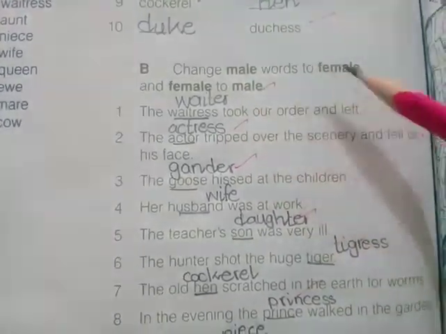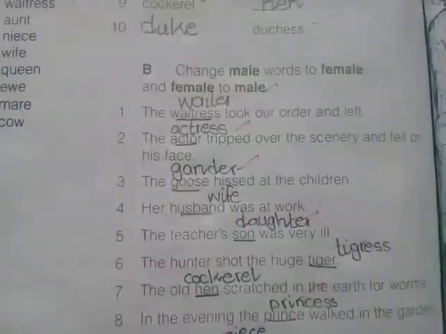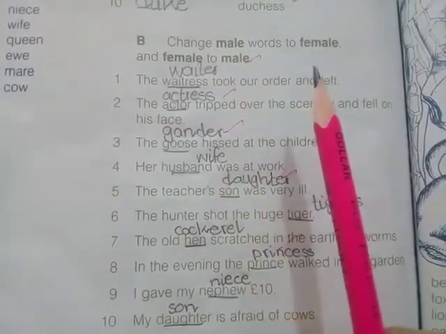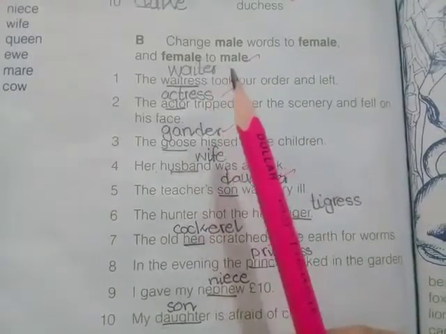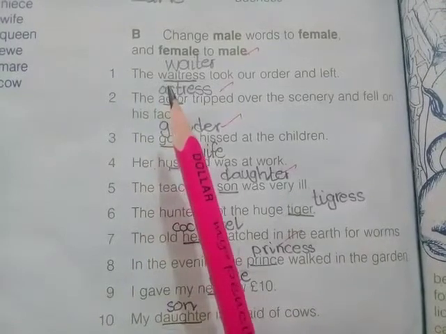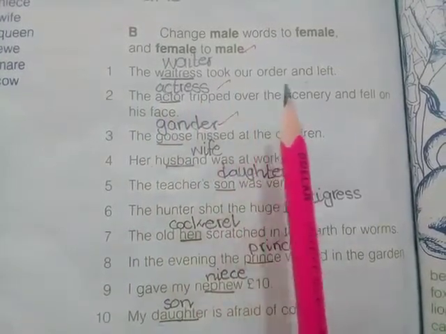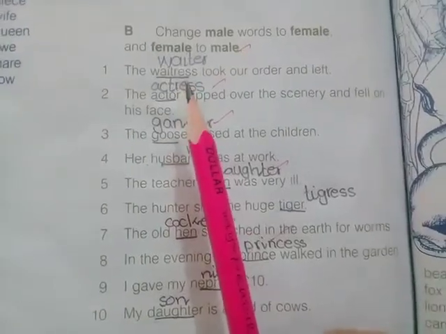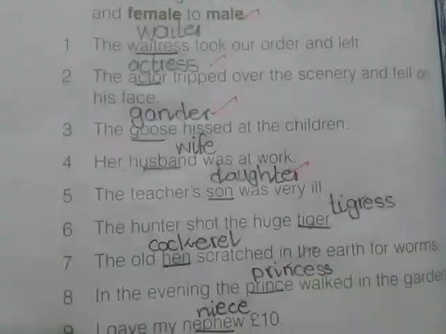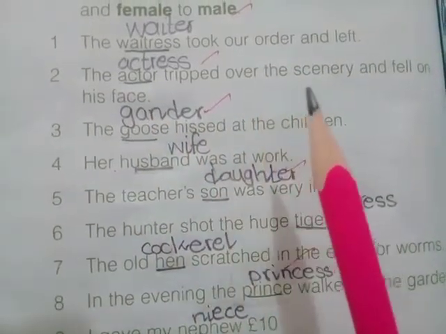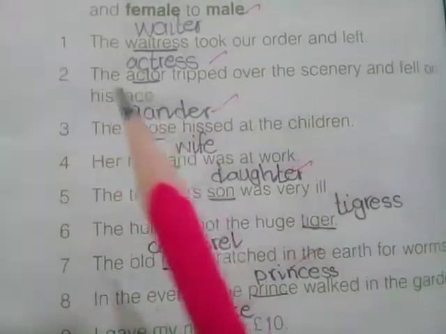Now let's start exercise B. Change male words to female and female to male. We have to write male to female or female to male. Number one sentence is: the waitress took our order and left. Now, what will be the male of waitress? It will be waiter.